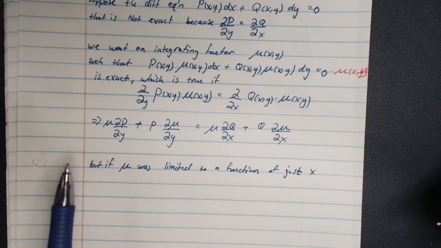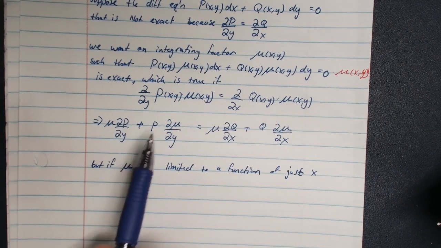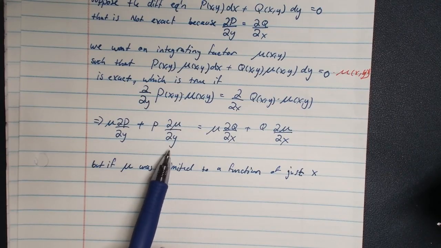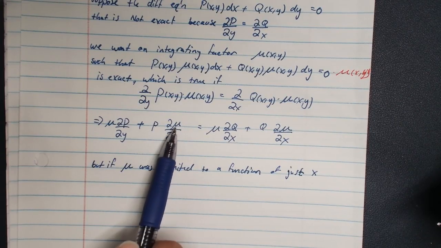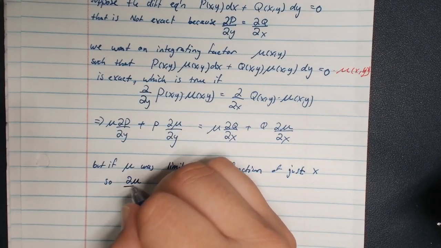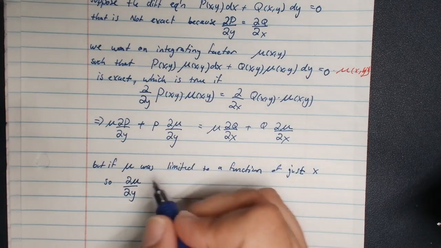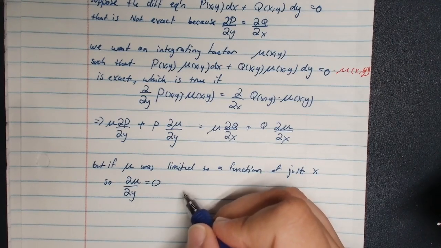Then if I took the partial of mu with respect to y, that would just be 0, right? Because mu is a function of just x, which is a constant with respect to y. So del mu del y would be 0.